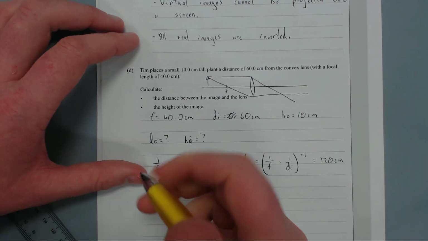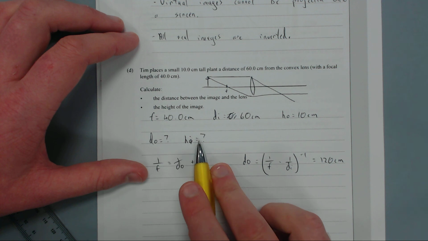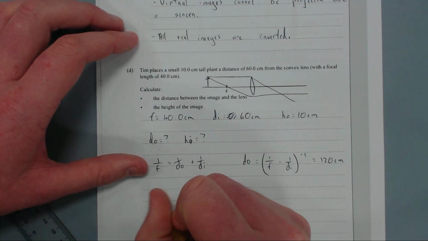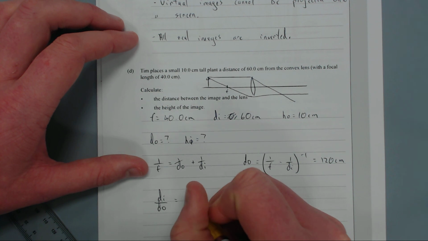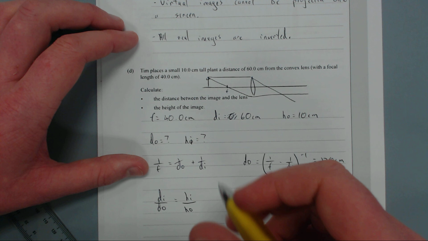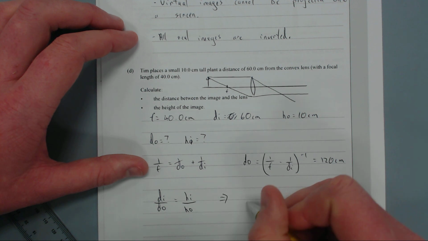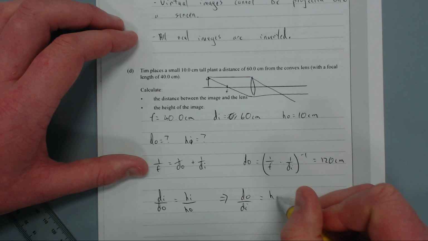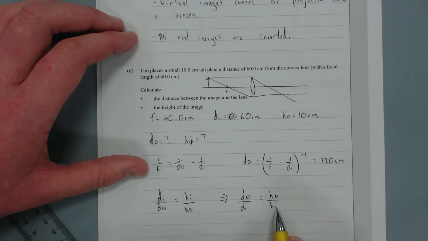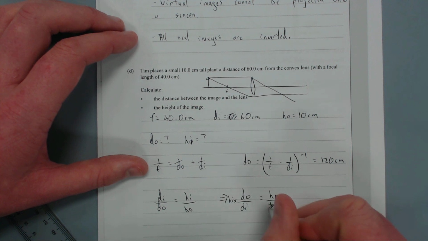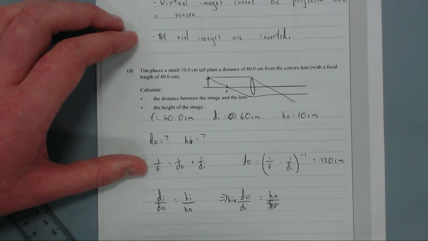Next one, find the height of the image. So di over do equals hi over ho. It's going to be easy if we flip these over. In other words, do over di is equal to ho over hi. Multiply both sides by the height of the image, which gives me hi equals ho times di over do.